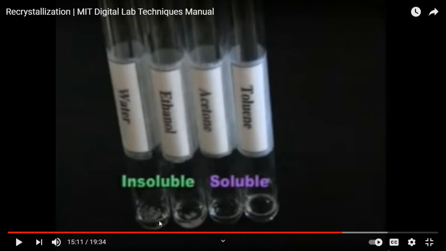Okay, why do you even consider this thing, right? You do crystallization in your professional lab to purify some compound to 99.99% purity.